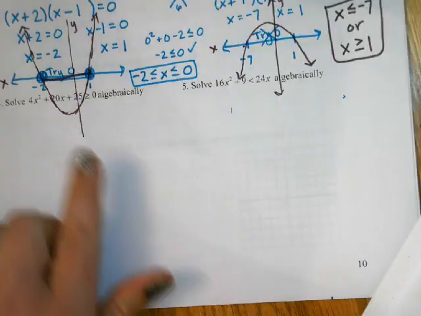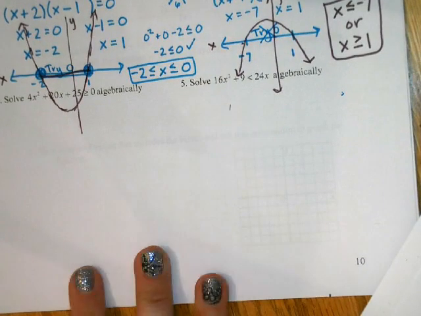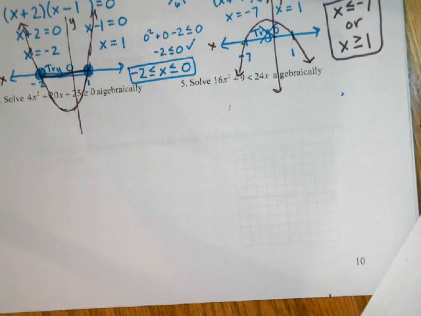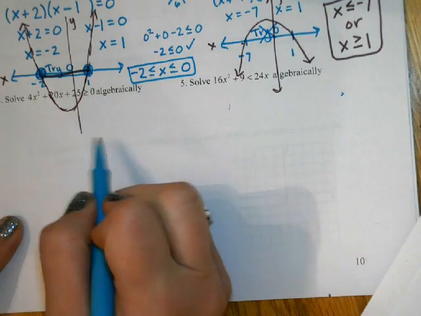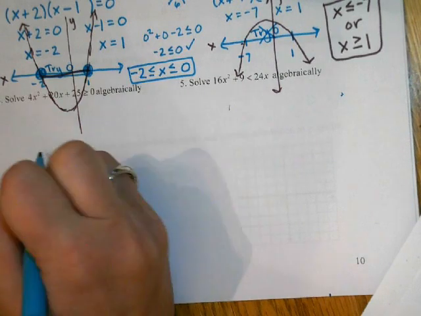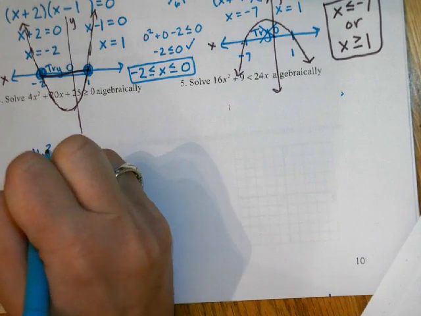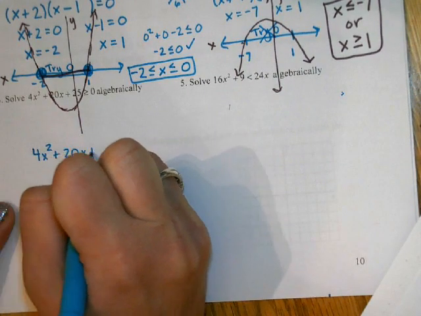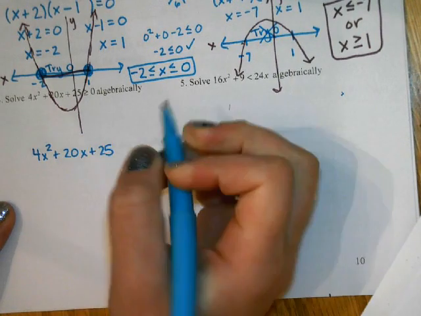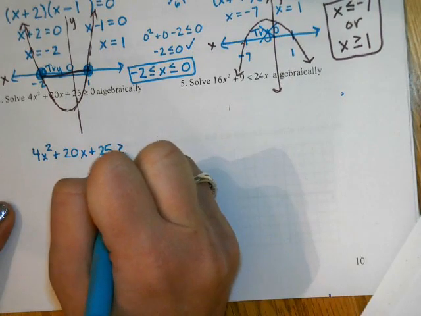Okay, so let's go back to your notes and let's do 4 and 5. You can't see it very well because I drew all over it. So 4x squared plus 20x plus 25 is greater than or equal to 0.